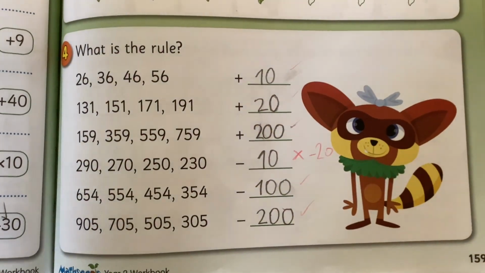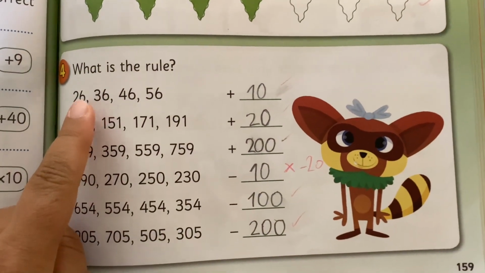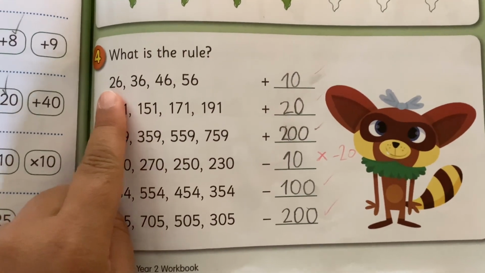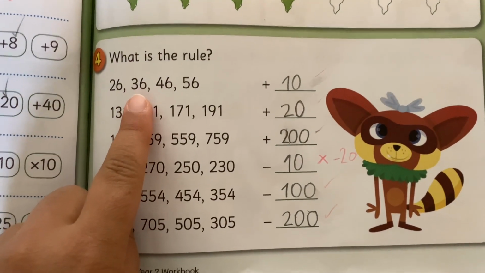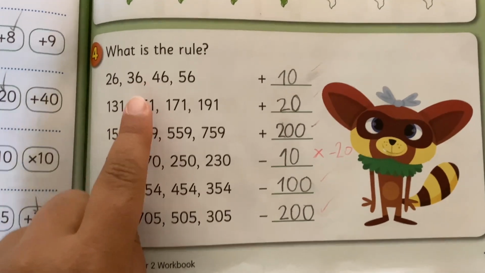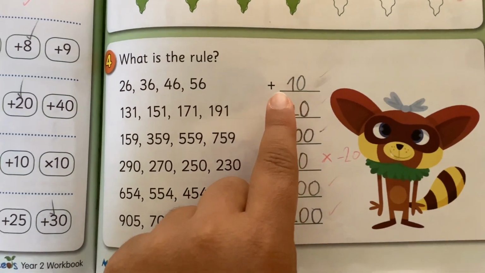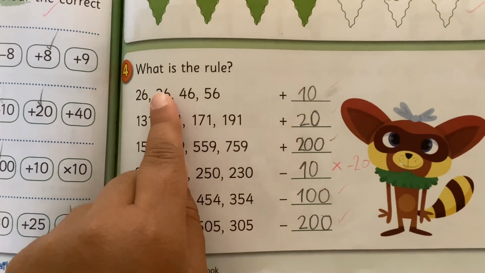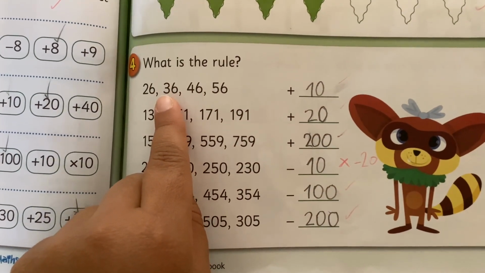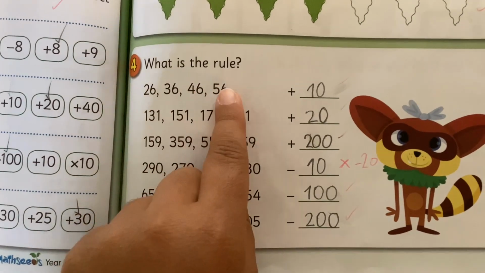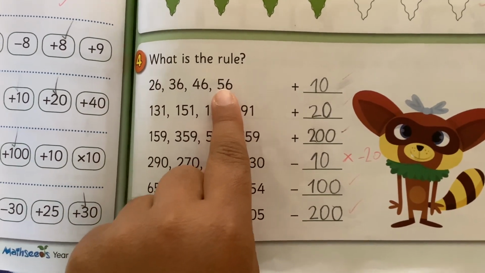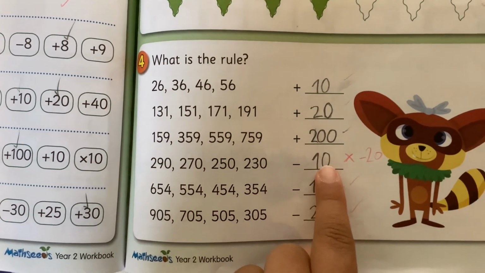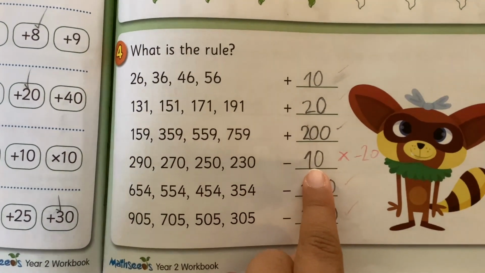The difference between 26 and 36 is 10, so 26 plus 10 equals 36, so plus 10 is the rule, and the rule applies with these other numbers in this row. And over here, I got this one wrong.